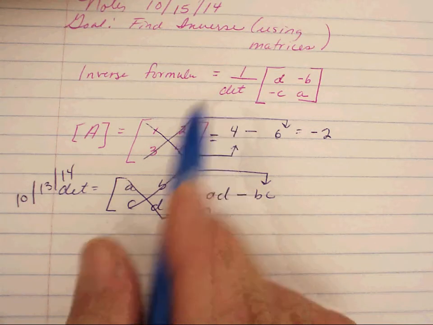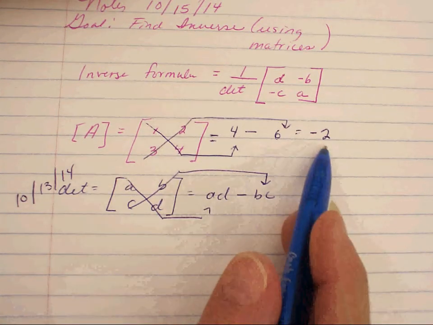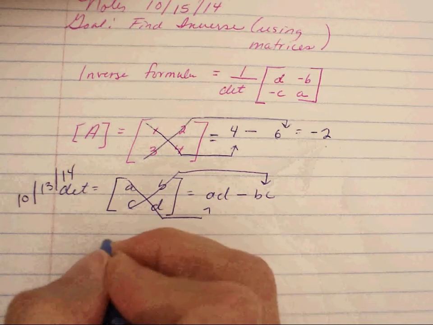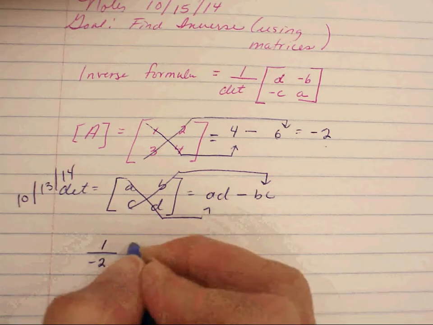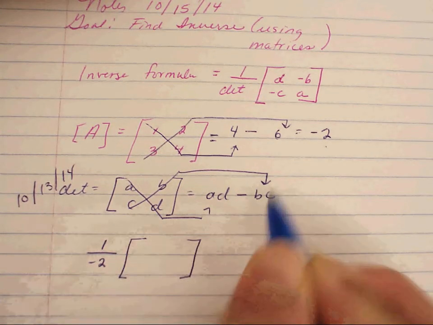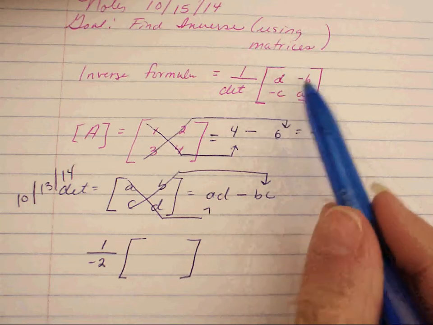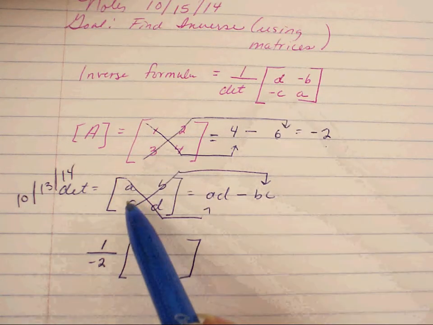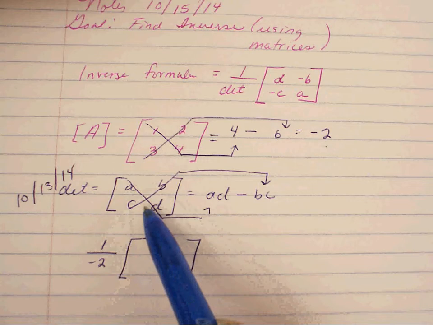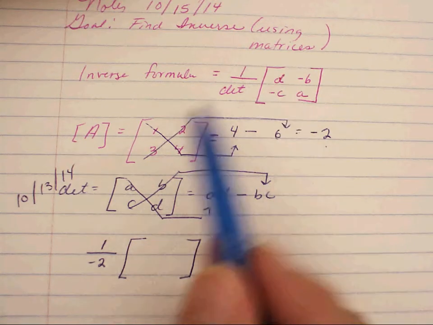So what do you plug in now for DET, short for determinant? What's our new value for that, Riley? Perfect. So we have 1 divided by negative 2. Now, how do I reconfigure this guy to be D, B, C, A?